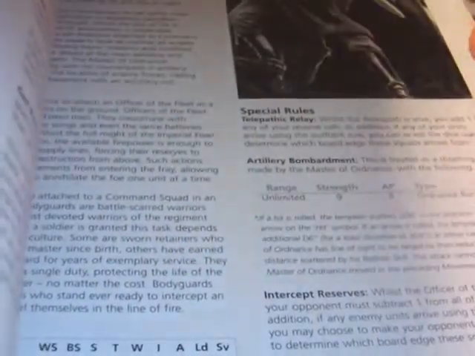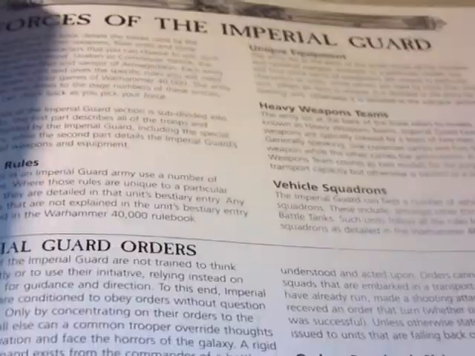In the codex, especially the 5th edition codexes, there's a few different parts. The parts you're going to be needing to play is this first part here, the Forces of the Imperial Guard. This part has descriptions of all of the different units.